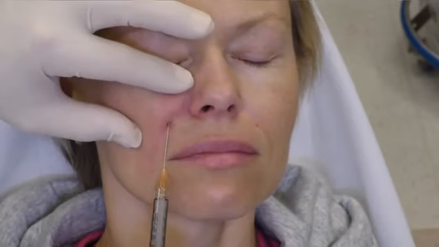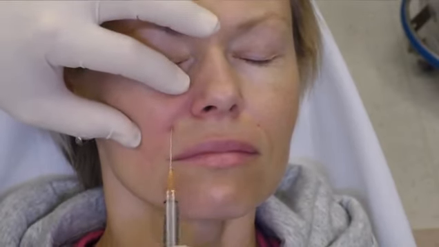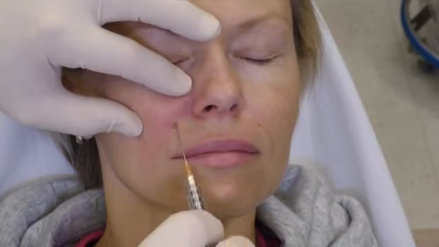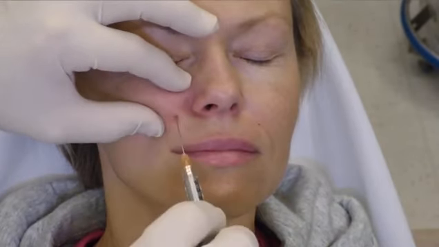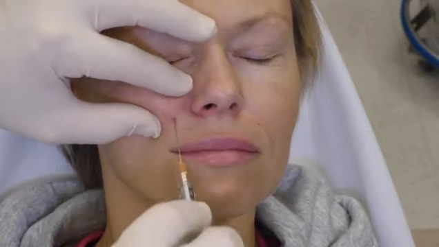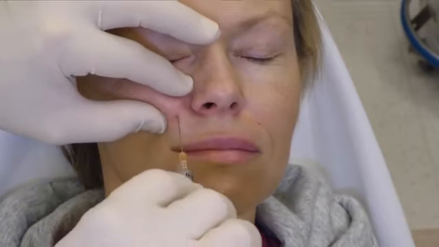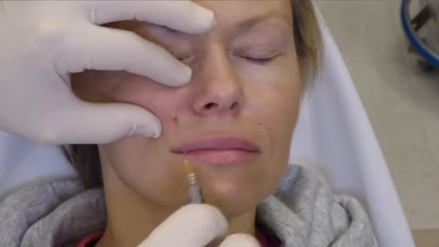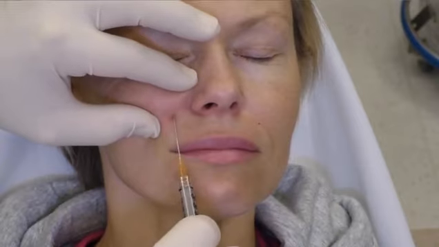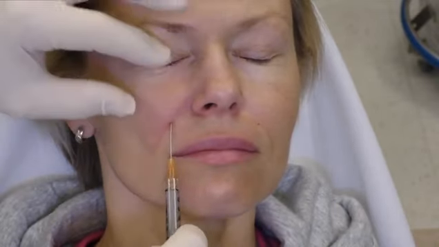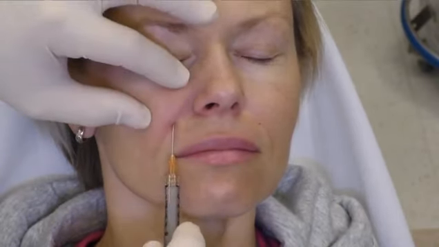This access port likely is at the lateral bounds of both the premaxillary and the peripiriform spaces. Once the space is entered, the cannula will advance easily in a cephalad direction up to the tear trough retaining ligament.